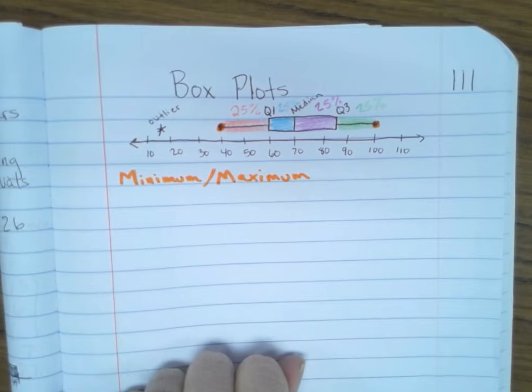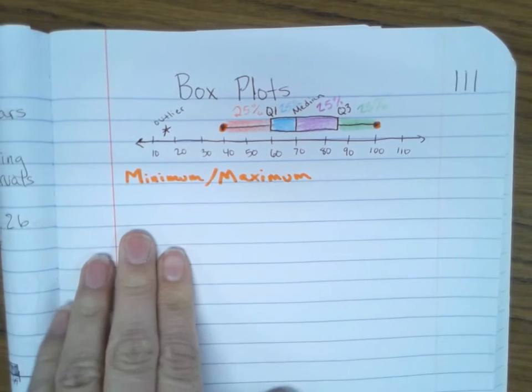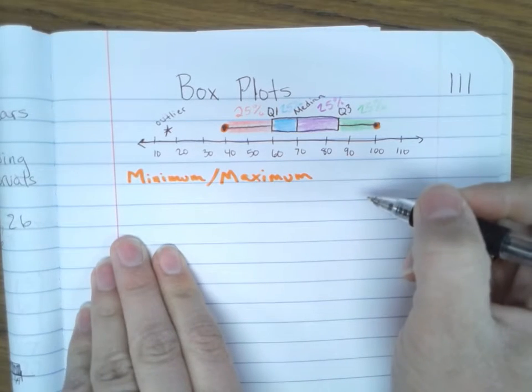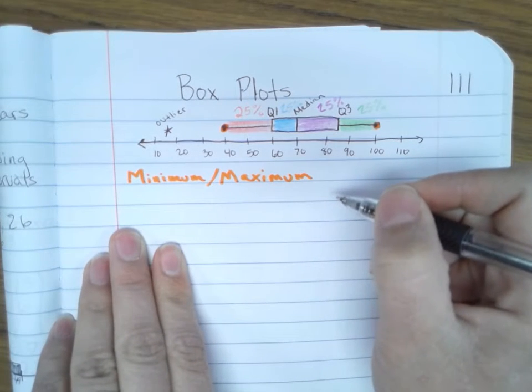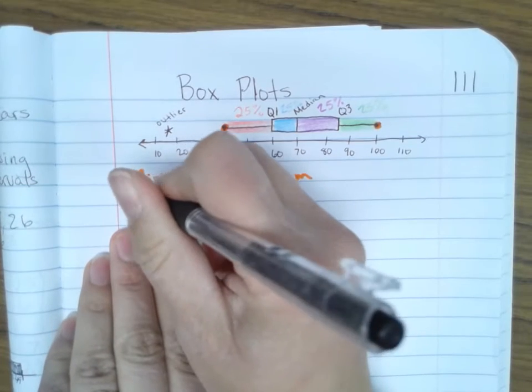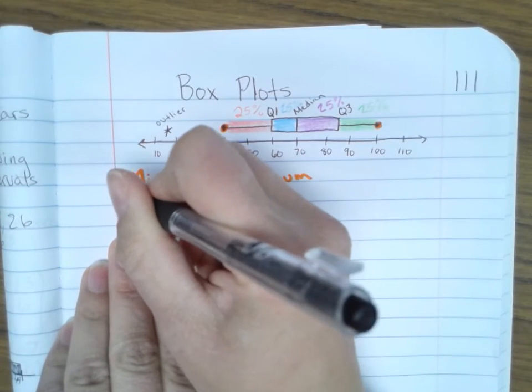So why would we do this? Sometimes it's helpful to see how spread out data is. Okay, so first of all, we're going to practice making a box plot. So let's say we have this data, and I'm going to already put it in least to greatest just so we save space. Okay, so let's say this is the data you have.